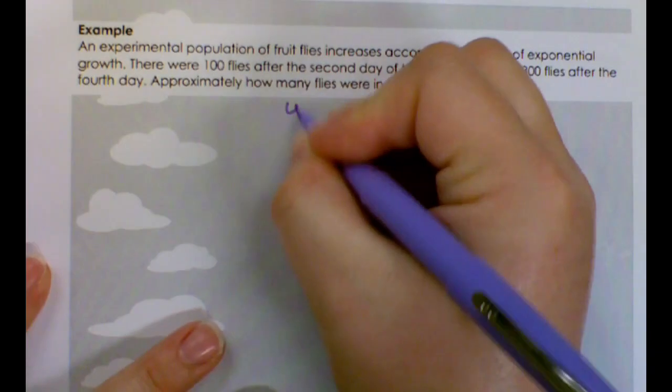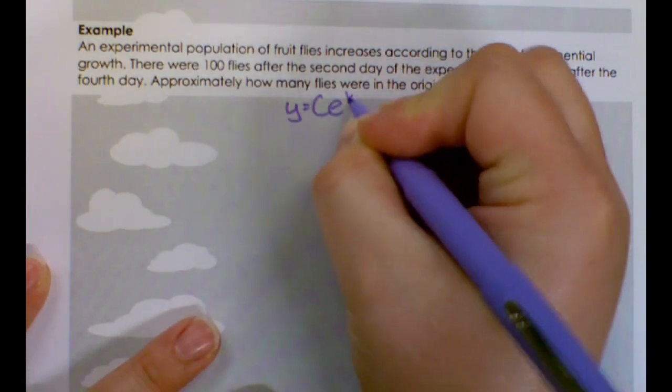All right, another problem. An experimental population of fruit flies increases according to the law of exponential growth. There are 100 flies after the second day of the experiment and 300 after the 4th day. Approximately how many flies were in the original population? So we're trying to find C. And this one's a little different. So we know y equals c e to the kt power.